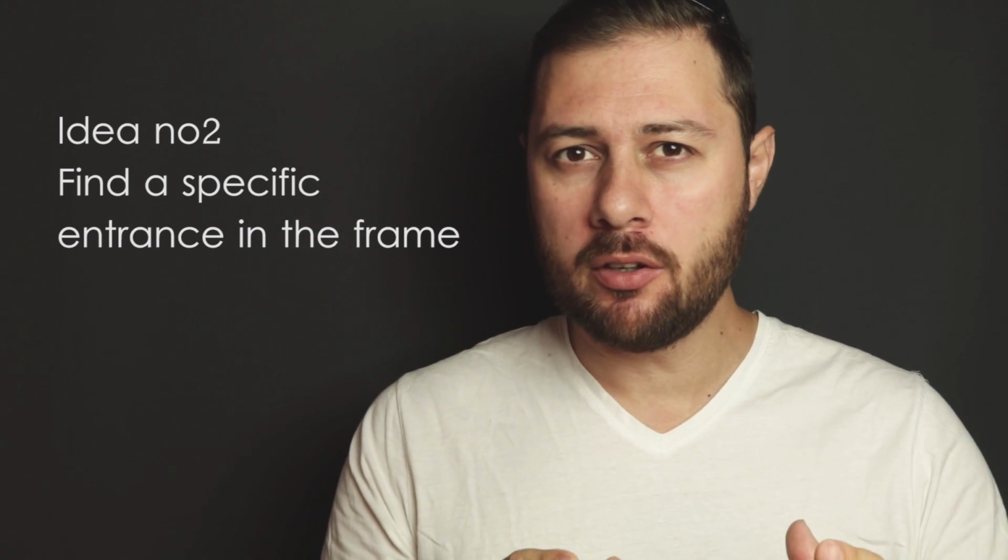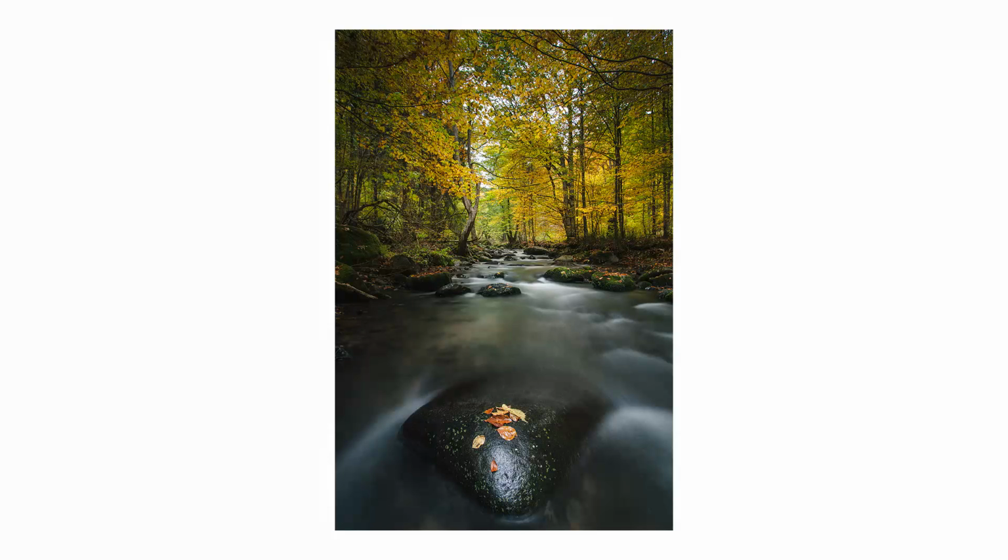Idea number 2. Find an interest in the photo that has elements specific to the season. For example, in this photo I have a rock in the middle of the river, and because I'm wearing rubber boots, I'm able to stay there and photograph it and use the rock with those beautiful autumn leaves on it as an interest point.